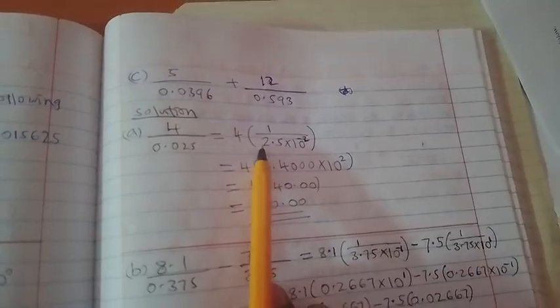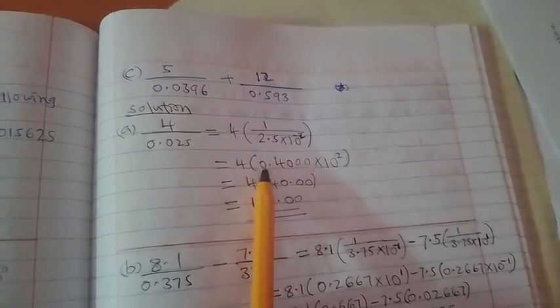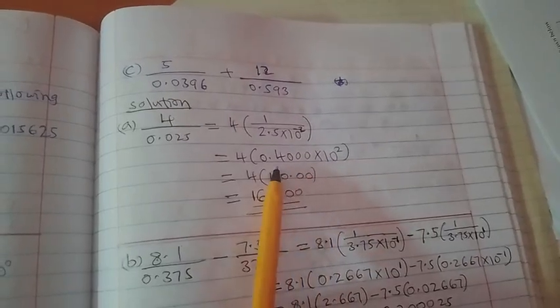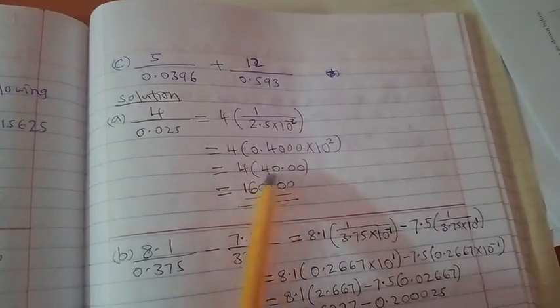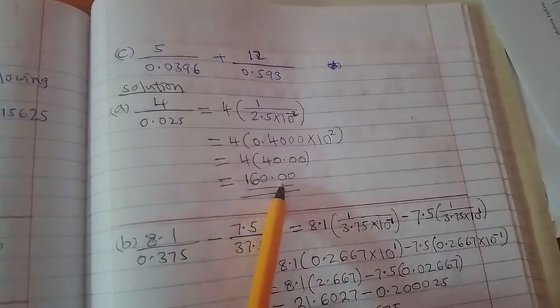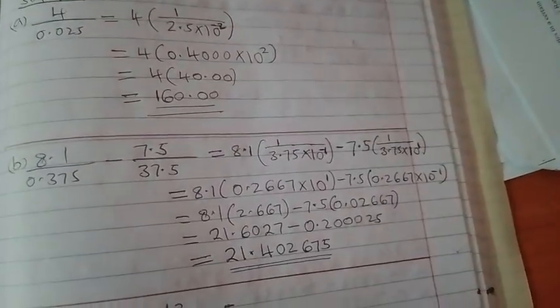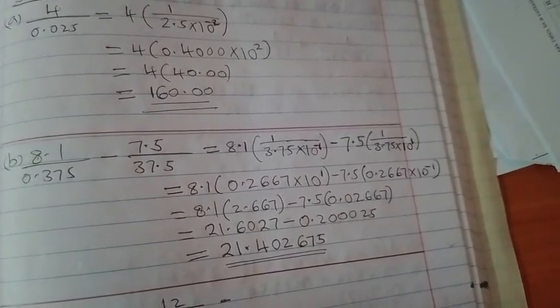Therefore, we apply a table of reciprocals to find the reciprocal of 2.5 here, which is 0.4000 times 10 power 2. Then when we work out the bracket, we get 40.00 times 4. That gives us 160.00. Part B, 8.1 all over 0.375 minus 7.5 all over 37.5.